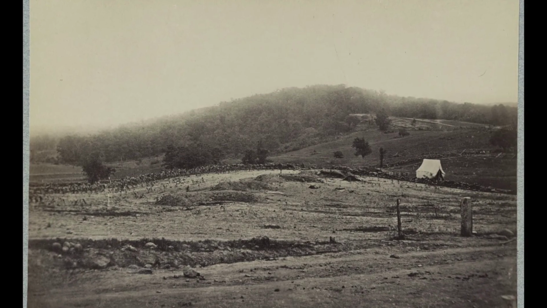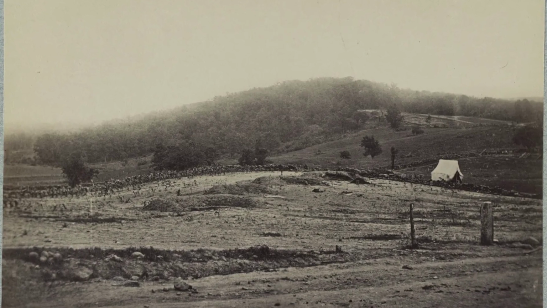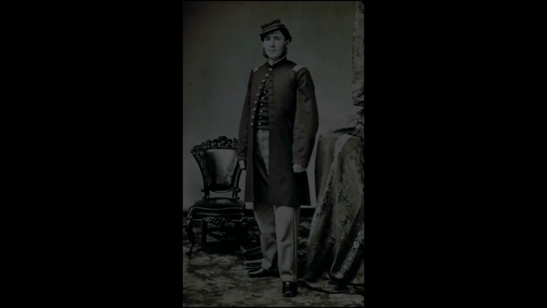Between 46,000 and 51,000 soldiers from both armies were killed in the three-day battle, the most in U.S. history.